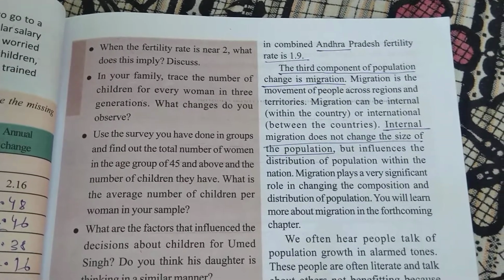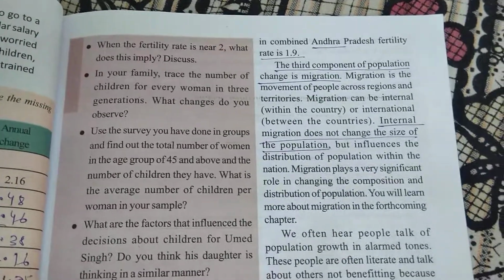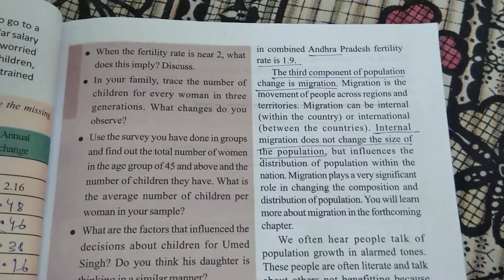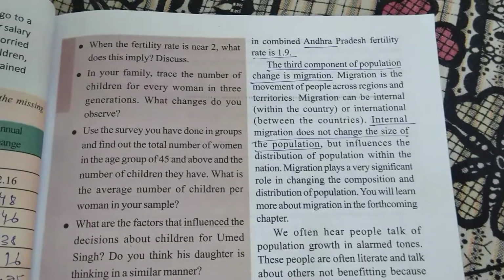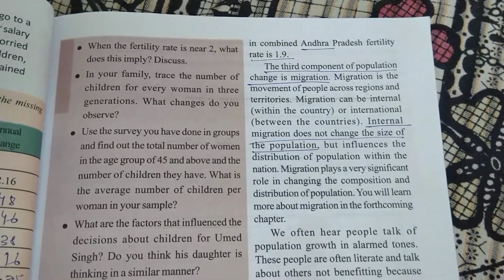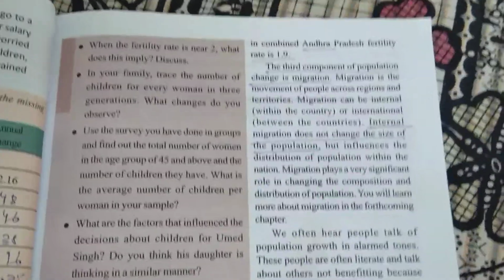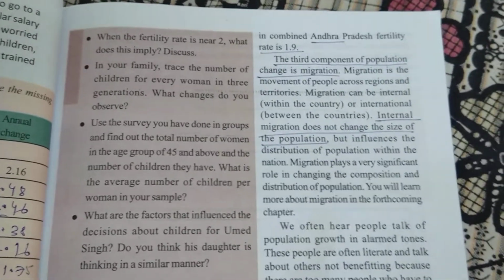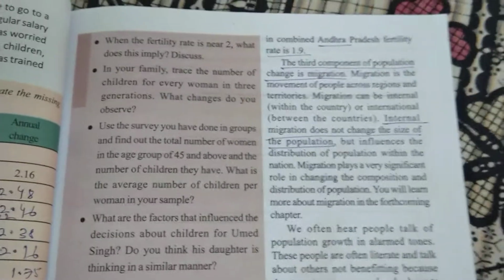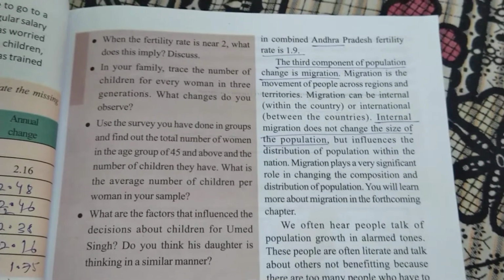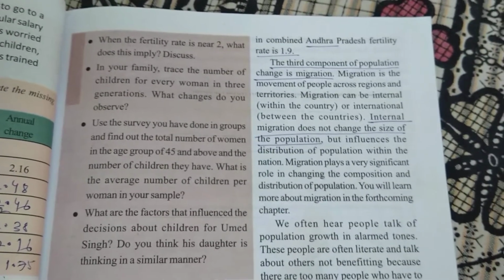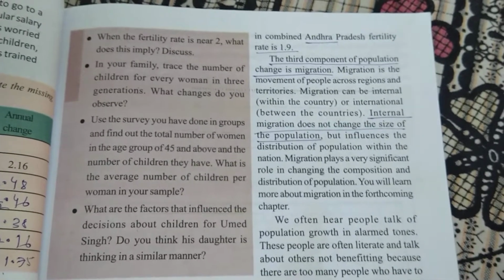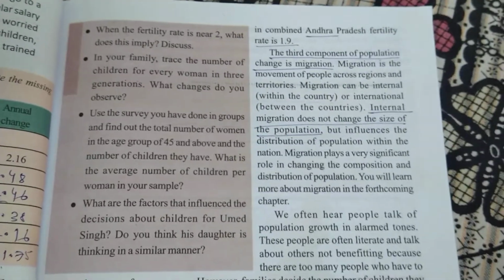Internal migration means migration within the country, between states or places. International migration means between countries. Internal migration does not change the size of the population, but it influences the distribution of population within the nation.